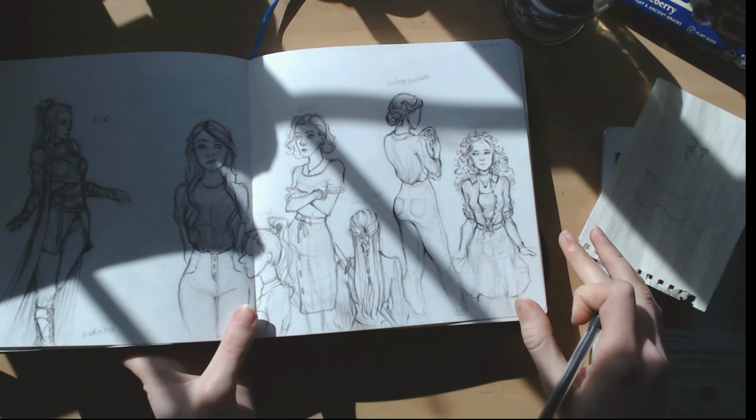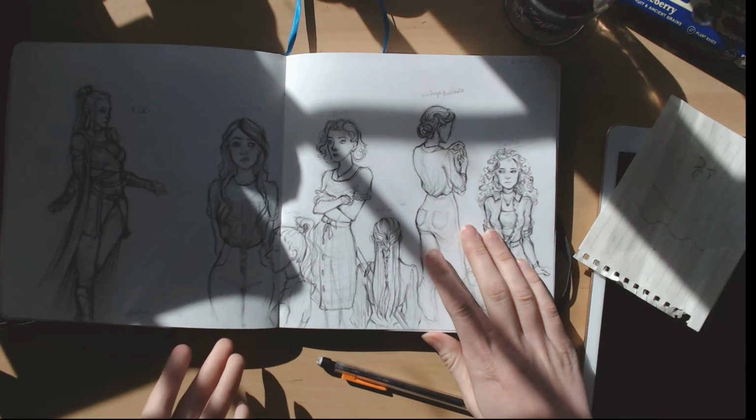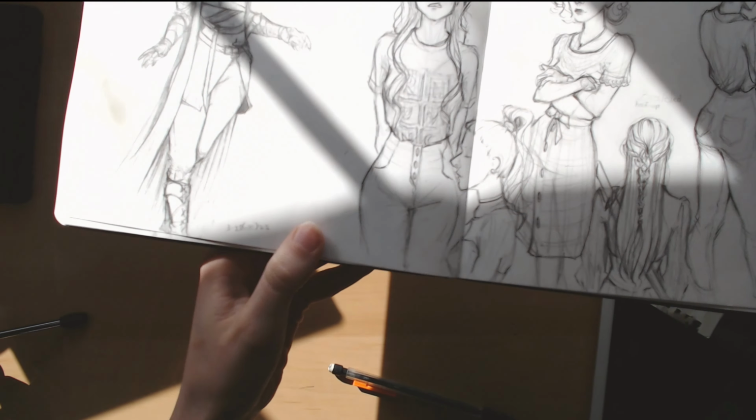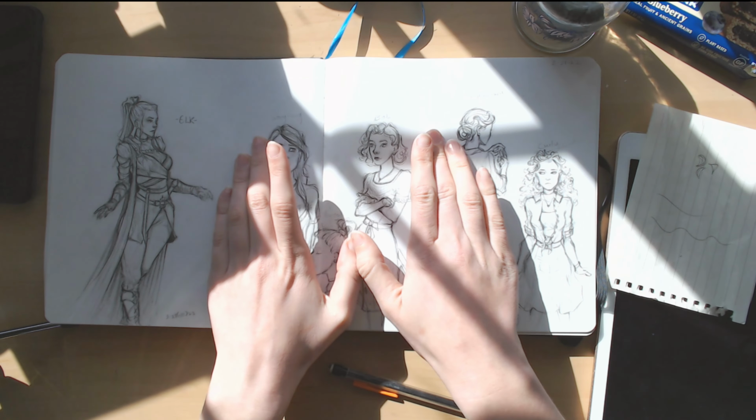The sun is very annoying right now, but oh my goodness. But here we are. Yeah, that sun is annoying. Yeah, I hope that made sense.